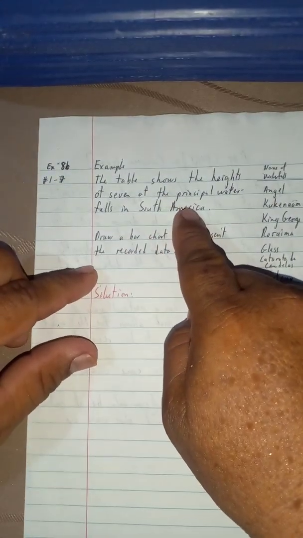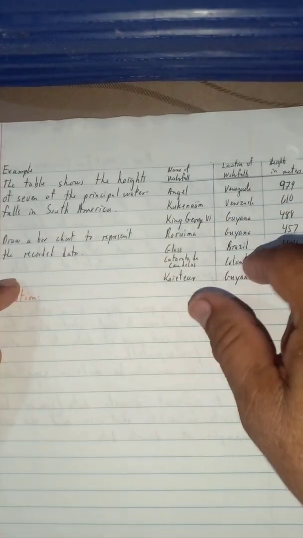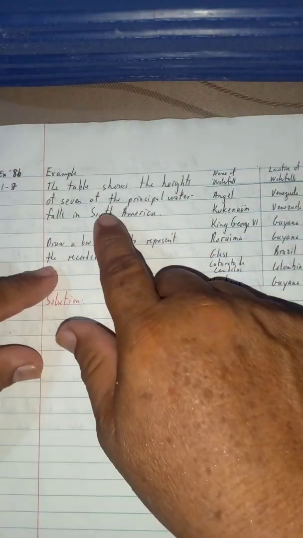Okay, welcome to this session. In this one, we are going to be doing a vertical bar chart or a column graph from the information given here. We're going to be given some details, what they want, and a table as well. So let's start by reading the following.